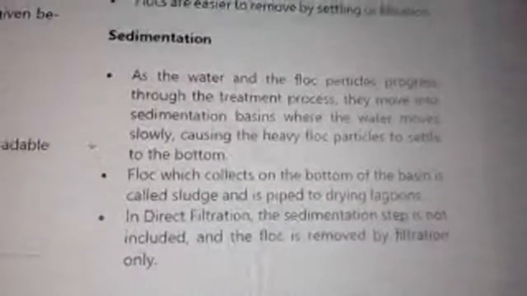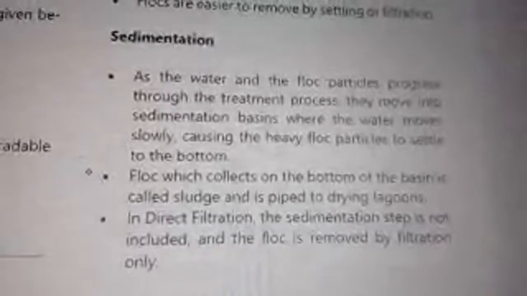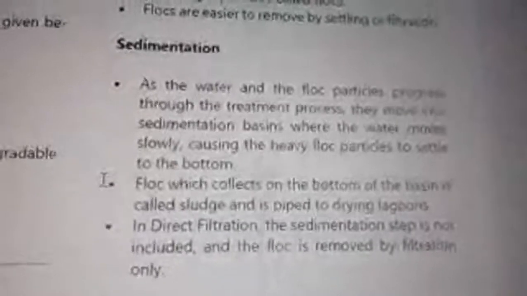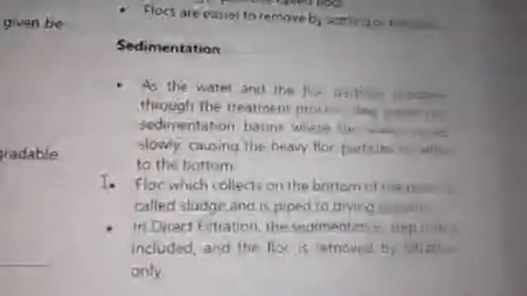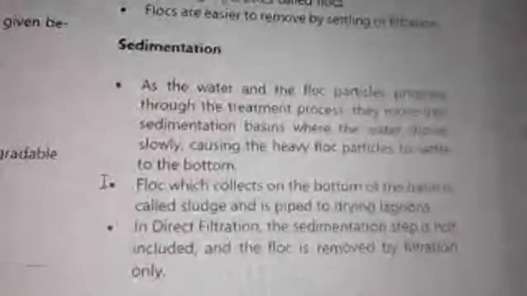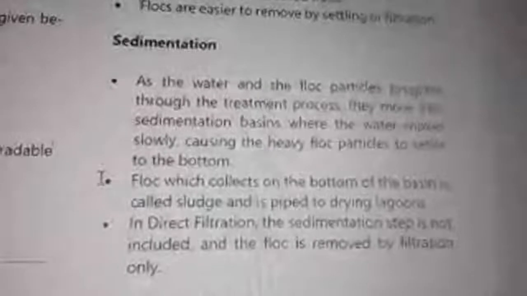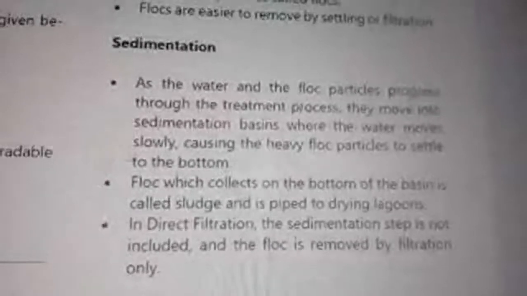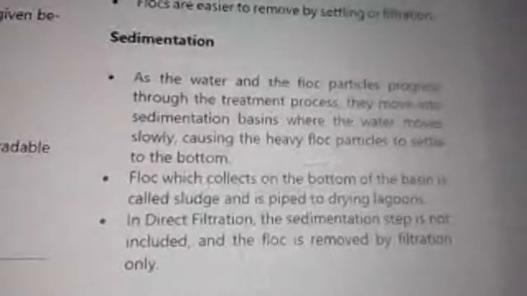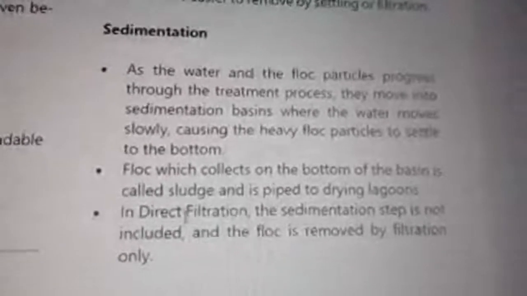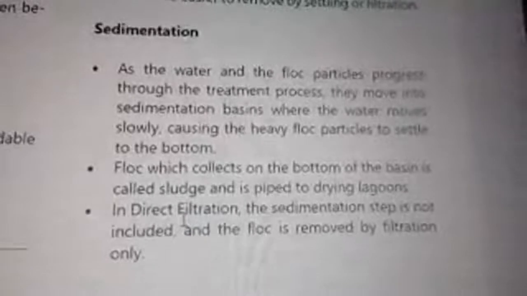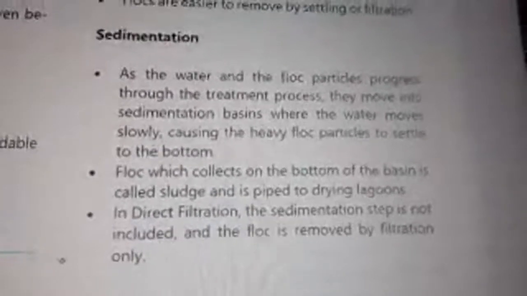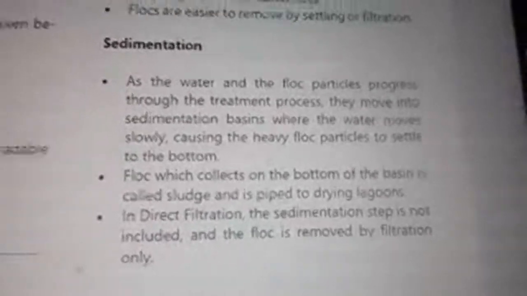Sedimentation. As the water and the flock particles progress through the treatment process, they move into sedimentation basins where the water moves slowly, causing the heavy flock particles to settle to the bottom. Flock which collects on the bottom of the basin is called sludge and is piped to drying lagoons. In direct filtration, the sedimentation step is not included, and the flock is removed by filtration only.